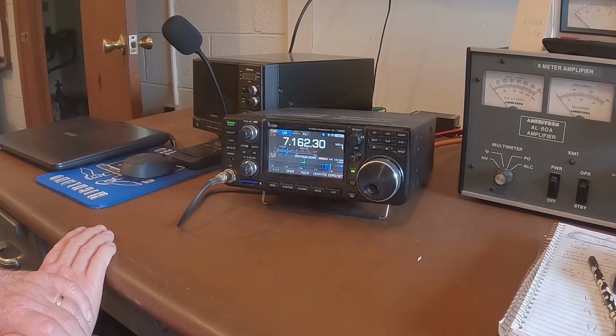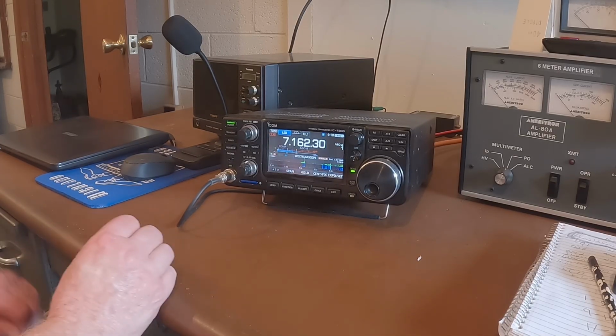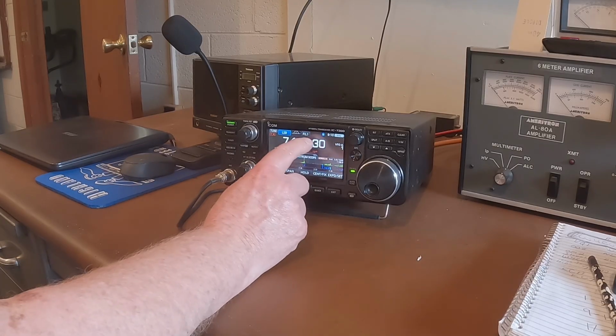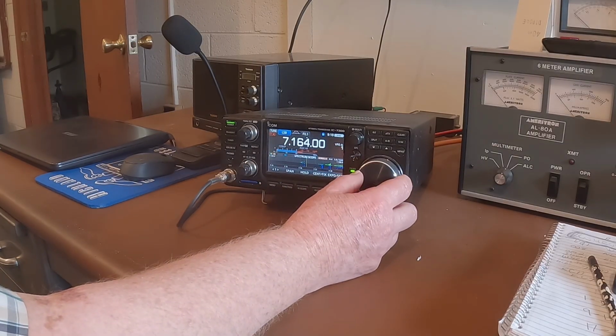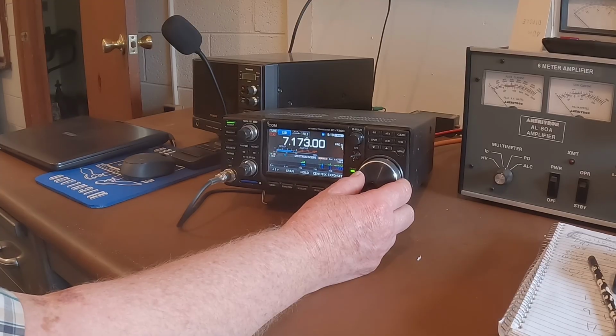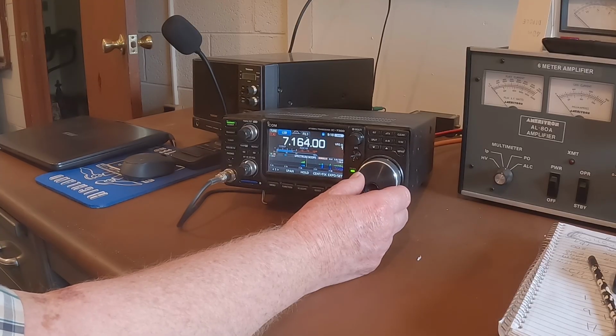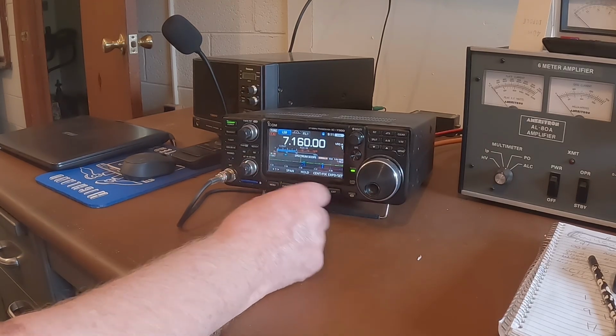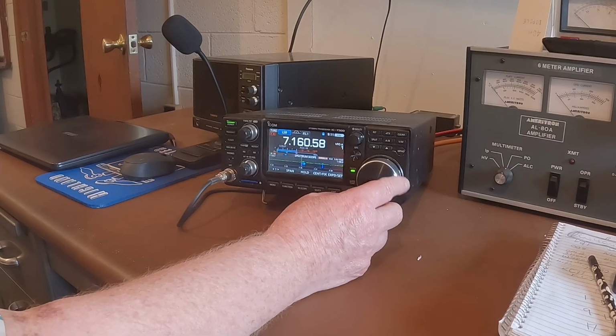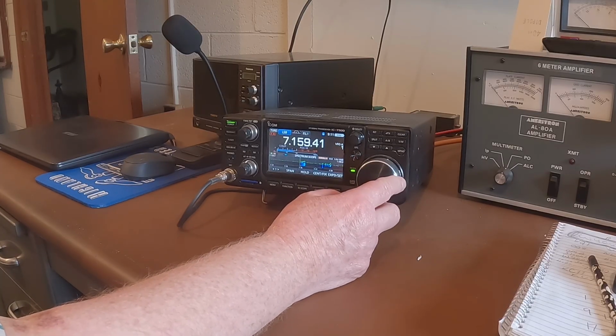The other thing about the display is if you touch down here in the kilohertz portion, it'll put you in a fast tune where you tune in 1 kc steps. Or fast up and down the bands or wherever you want to use that. You touch down here in the hundreds of hertz and it's back to tuning in 10 cycle steps.